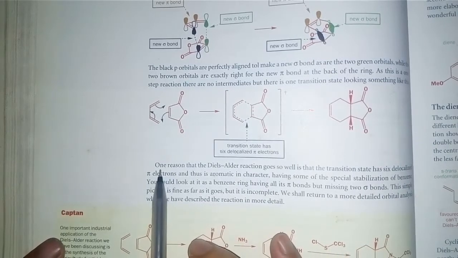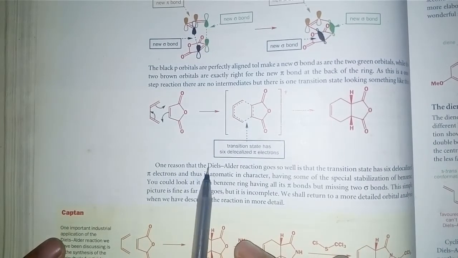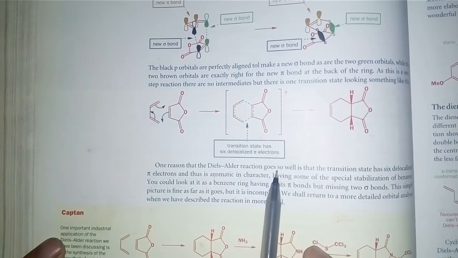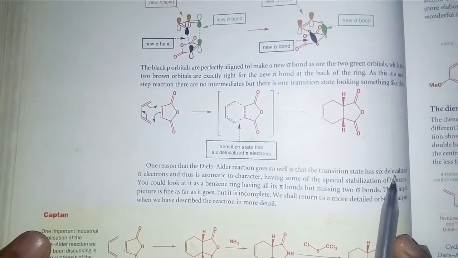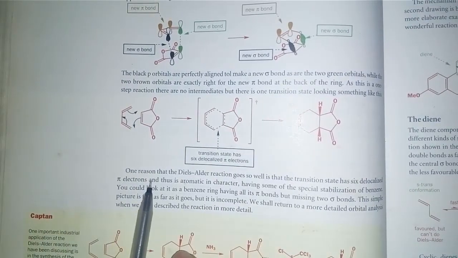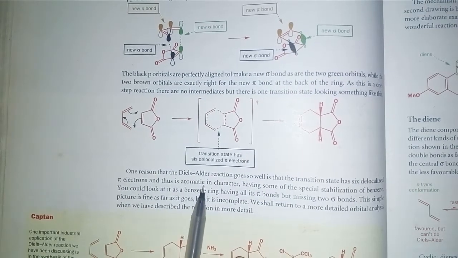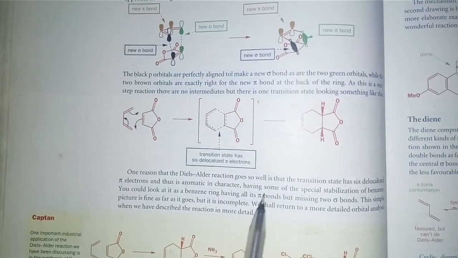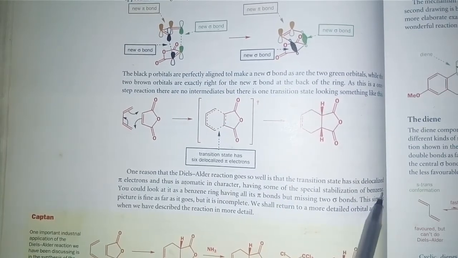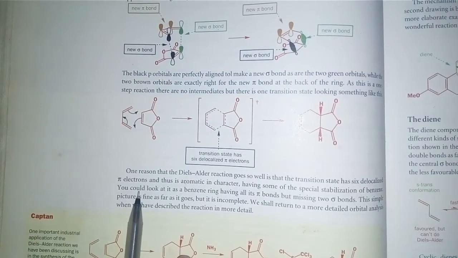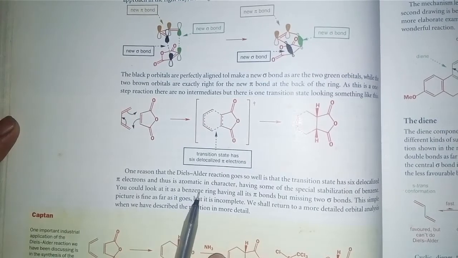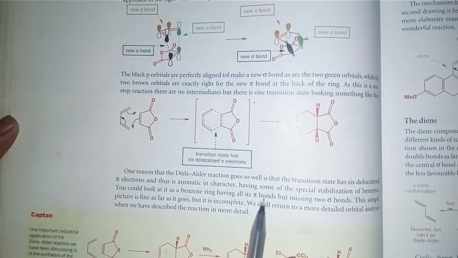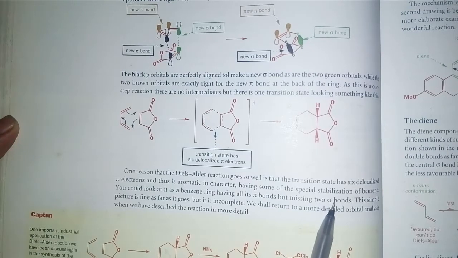Now, one reason that the Diels-Alder reaction goes so well is that the transition state has 6 delocalized pi electrons, and thus is aromatic in character, having some of the special stabilization of benzene. You could look at it as a benzene ring having all its pi bonds but missing 2 sigma bonds.